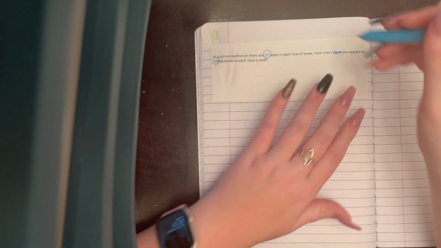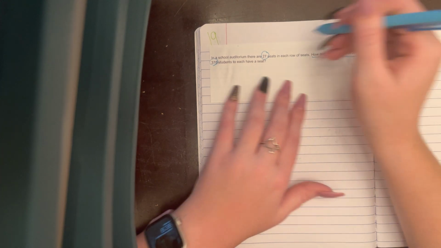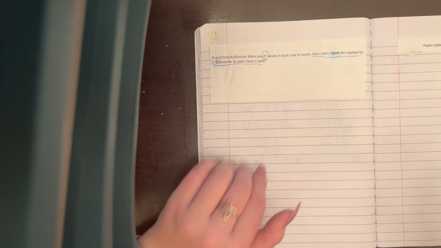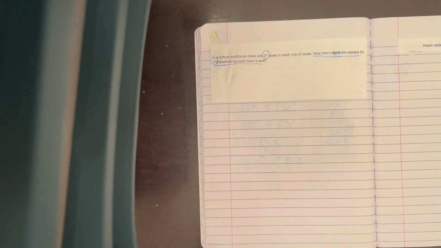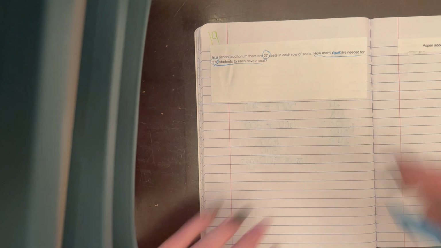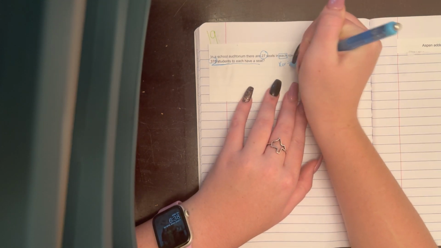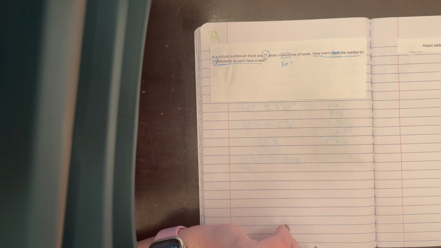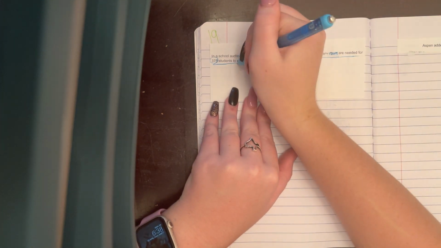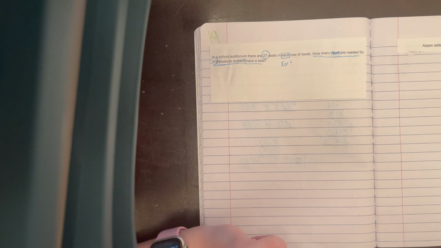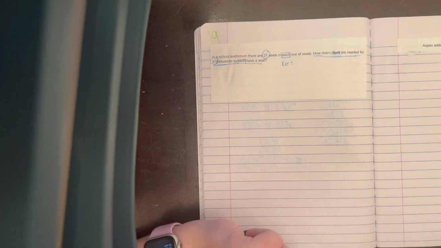U for underline. Underline the question. This one's a short question. There's only a sentence and a question. Underline. B for box in our keywords. Okay, if we look, we have each again. Our sneaky little each tells us multiply or divide. We have each again here. I think that's all we need, guys. Okay.